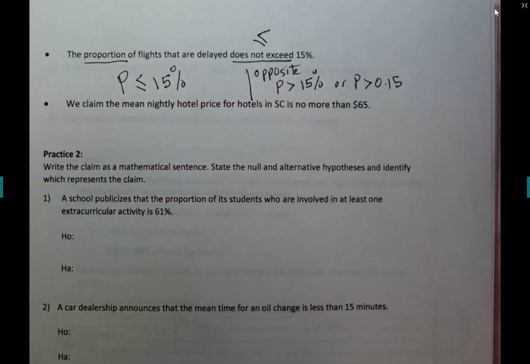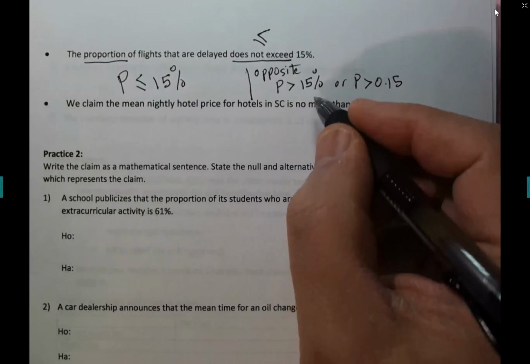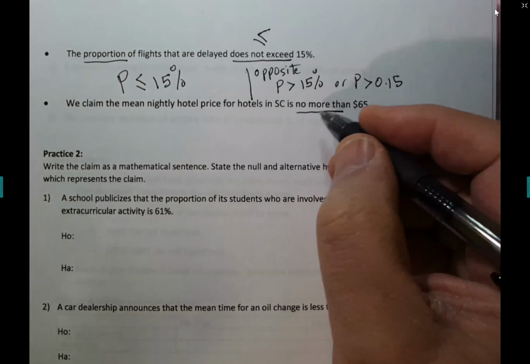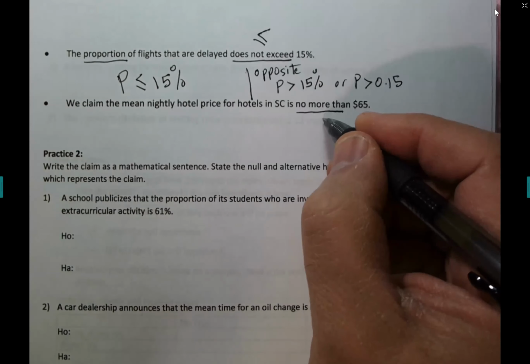Okay, one more before we go to practice 2. We claim that the mean nightly hotel price for hotels in South Carolina is no more than $65. What's no more, guys? You need to interpret that first to see what sign you would use for no more.